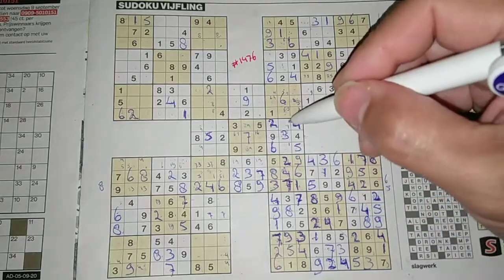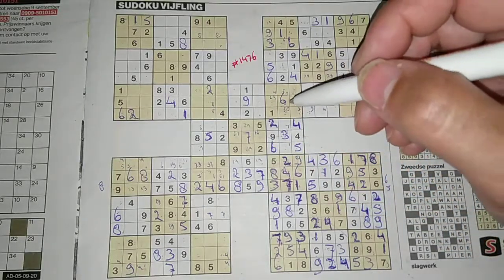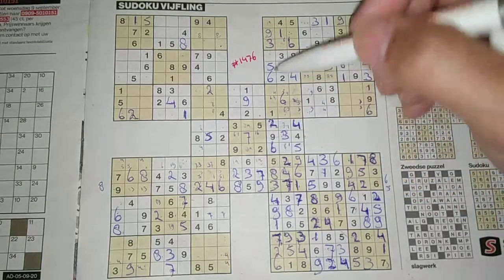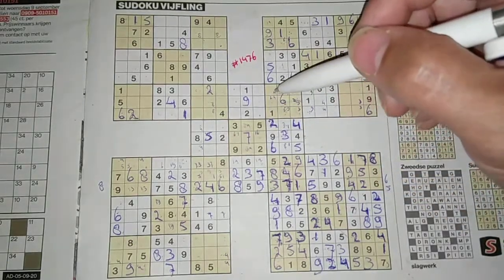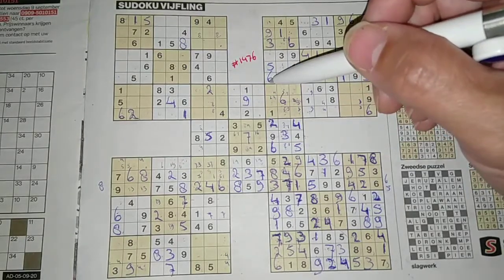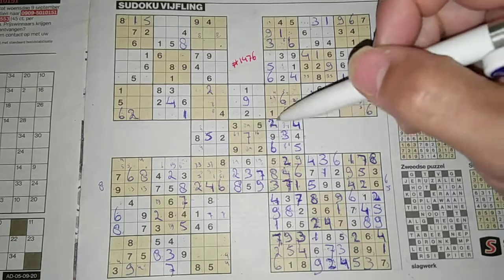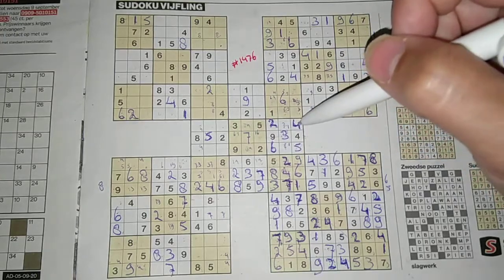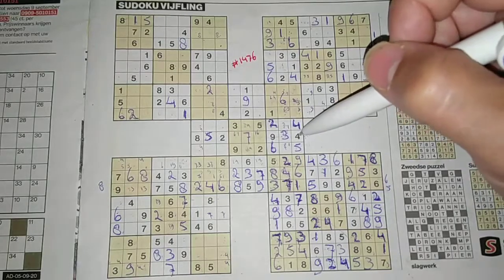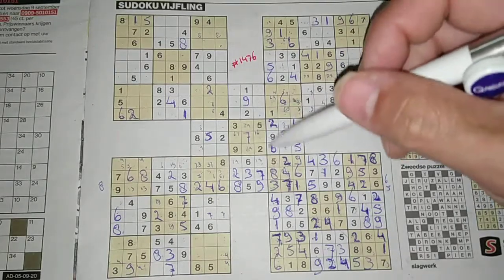2 boxes left, the 1 and the 8 are missing. I cannot fill this yet. 1 and the 8. 2 boxes left here. The 4 and the 7. Wait. I'm missing the 7 here. This cannot be a 4. We have a 4 here. Stupid. This is not correct.